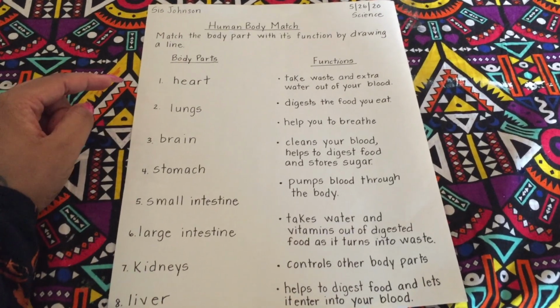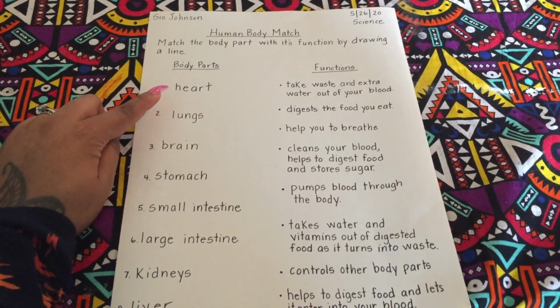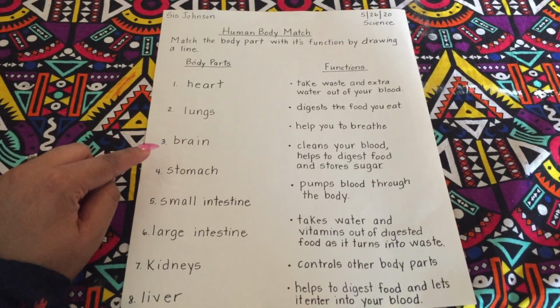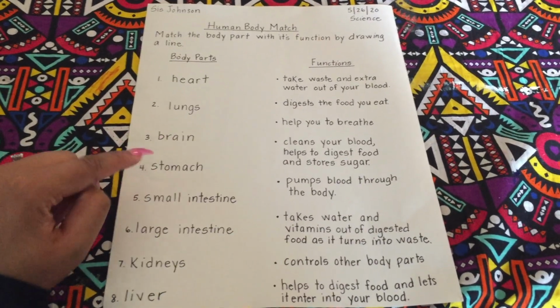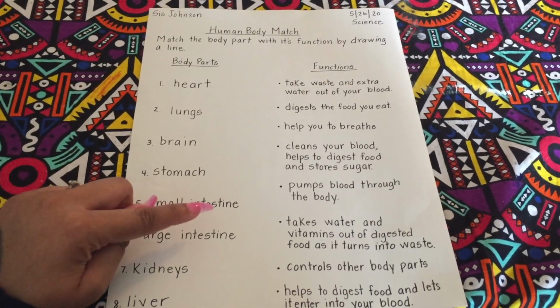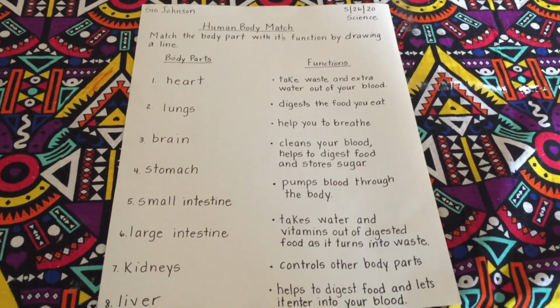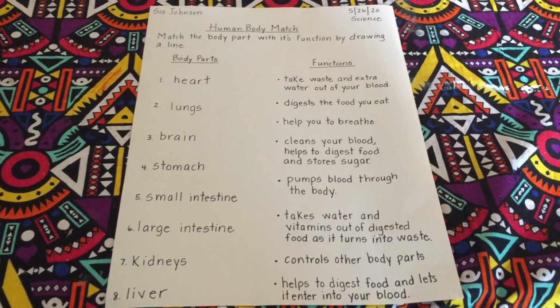In your body part column, you will write number 1, heart, number 2, lungs, number 3, brain, number 4, stomach, number 5, small intestine, number 6, large intestine, number 7, kidneys, and number 8, liver.